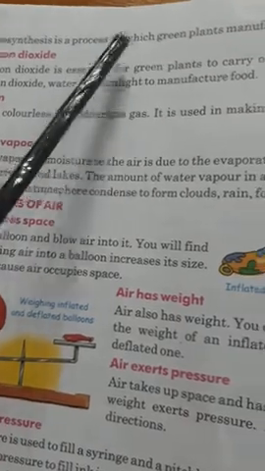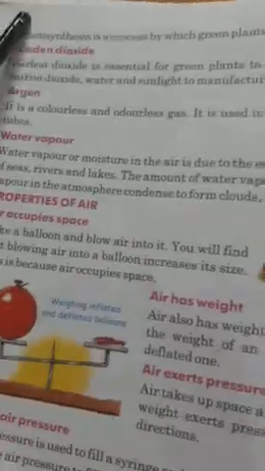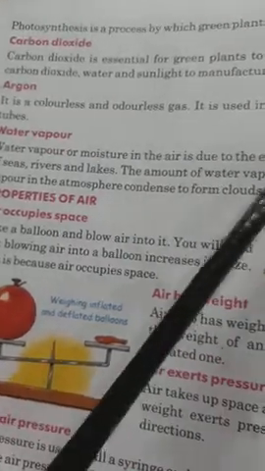Photosynthesis is a process by which green plants manufacture their food. Underline this. What do you mean by photosynthesis? Then from here till here.